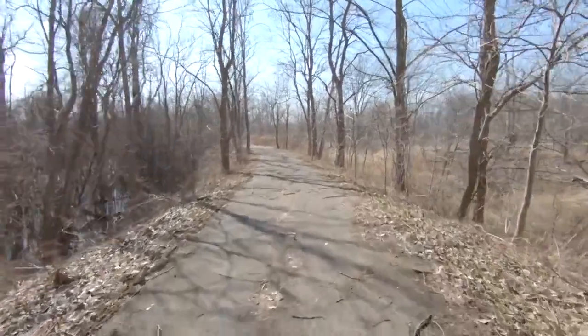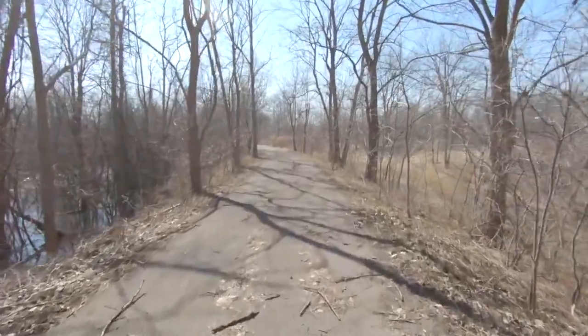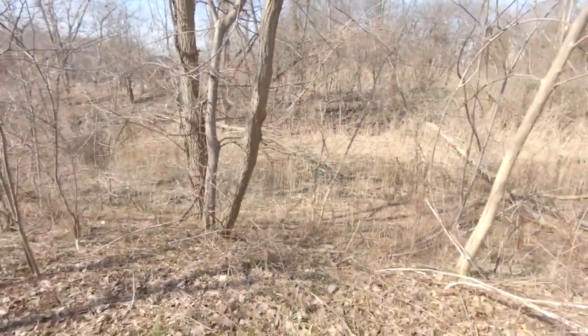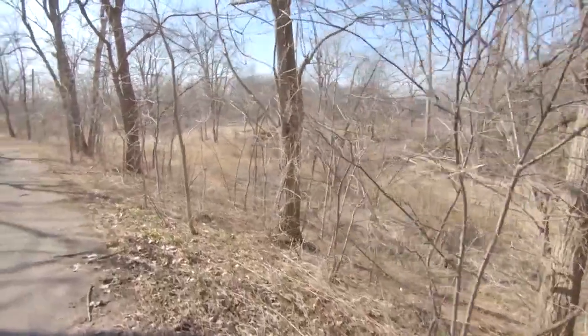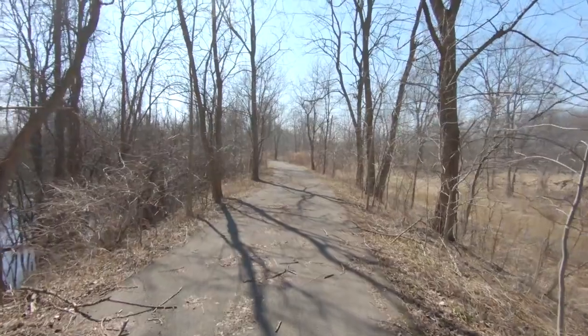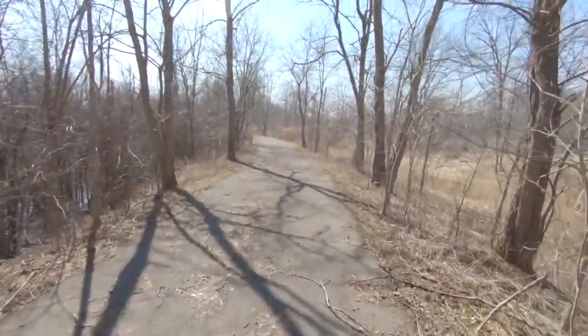Okay, we can pick the trail back up right here. Again, that's a well-defined prism of the canal basin right down there. We're close to the airport, so we got airplanes flying over.